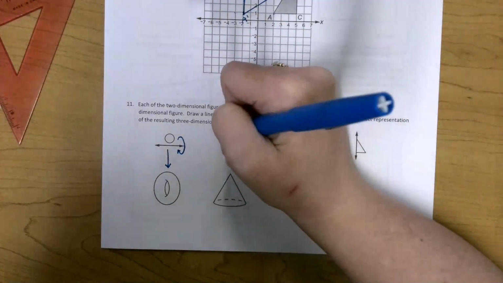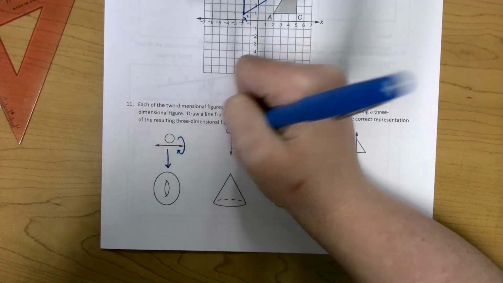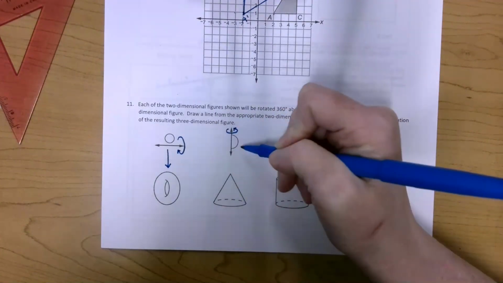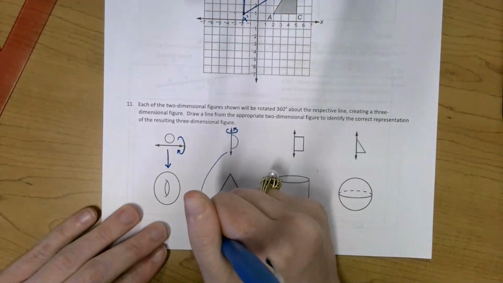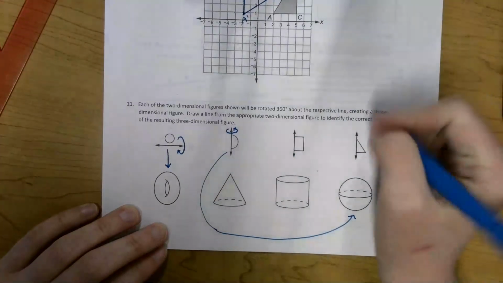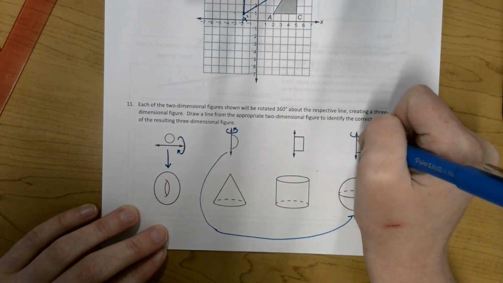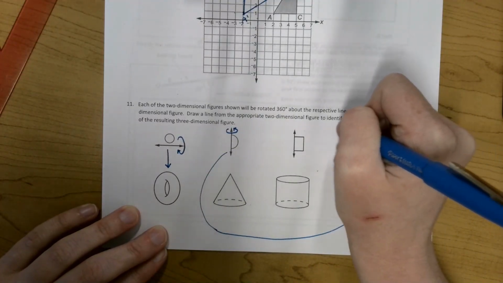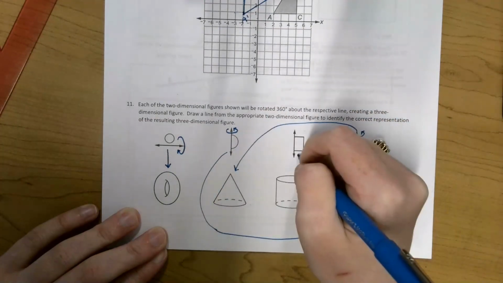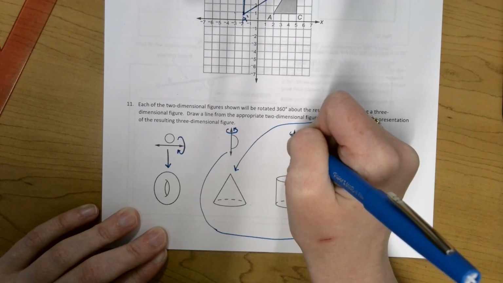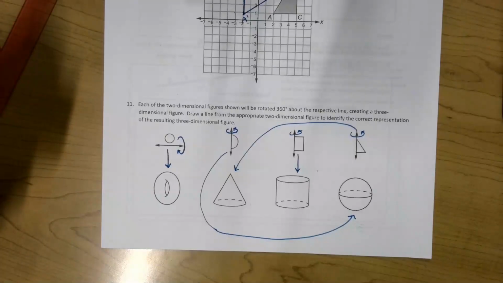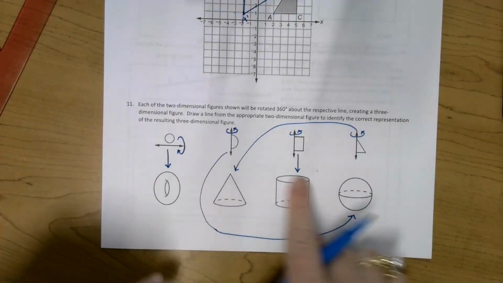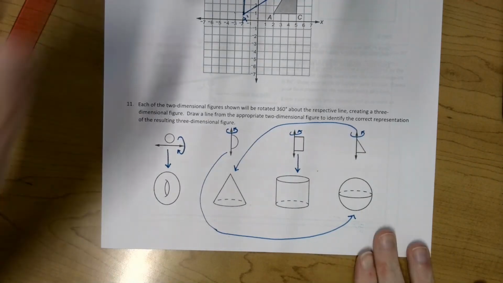All right, so then if we were to spin this circle around to create a three-dimensional figure, it should leave us with a sphere. My triangle, if we were to spin this around, it should make a cone, leaving my rectangle to make a cylinder. I always tell people, with the cylinder, think about a roll of paper towels. When you pull your paper towel out, it's a rectangle, but when you roll it up, it makes a cylinder. Okay.